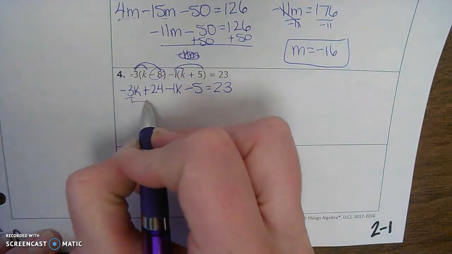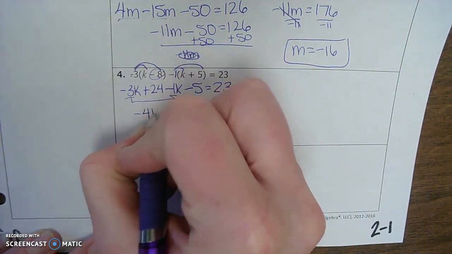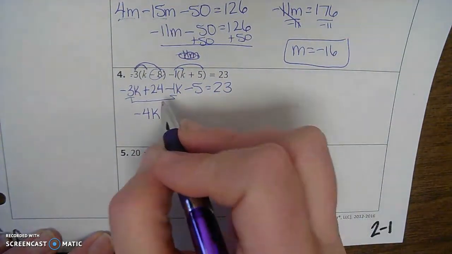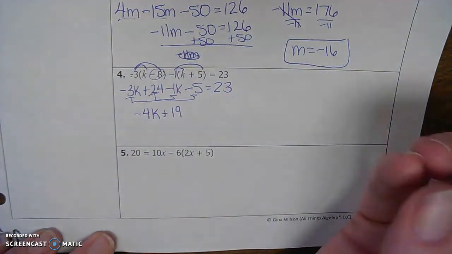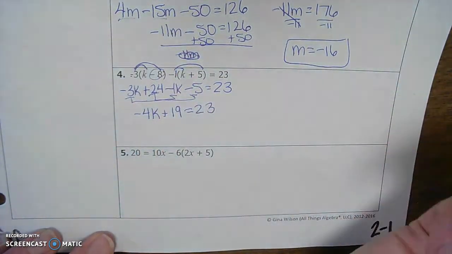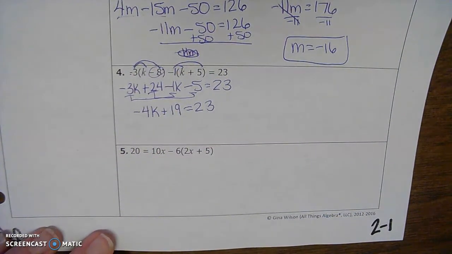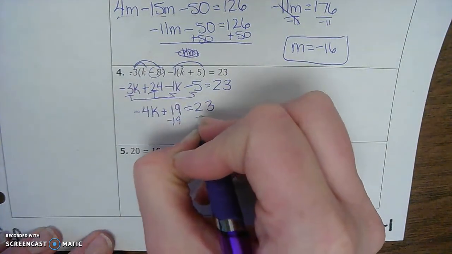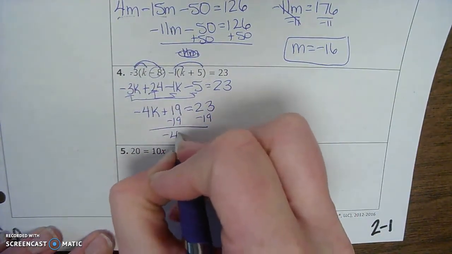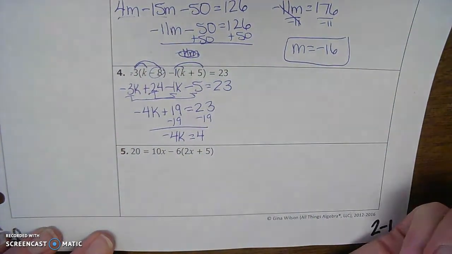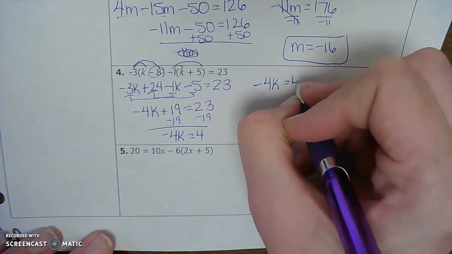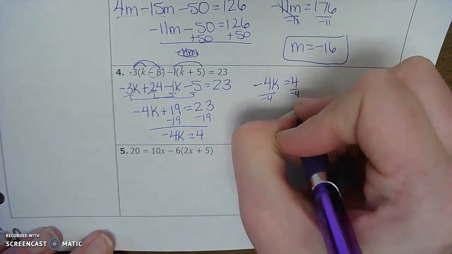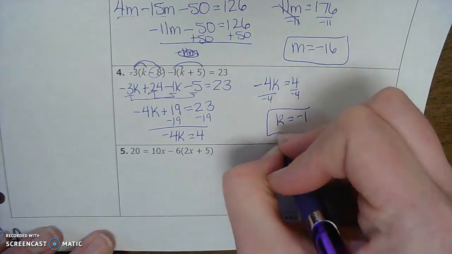Combining our like terms, negative 3 minus 1 gives us negative 4k. 24 minus 5 gives us positive 19. So plus 19 equals 23. So then I subtract 19 from both sides. Negative 4k equals 4. Hopefully you know then that k equals negative 1, but if you want to rewrite it and show your division, k equals negative 1.